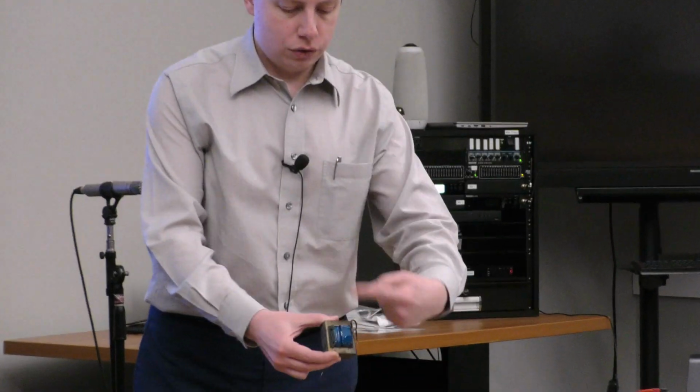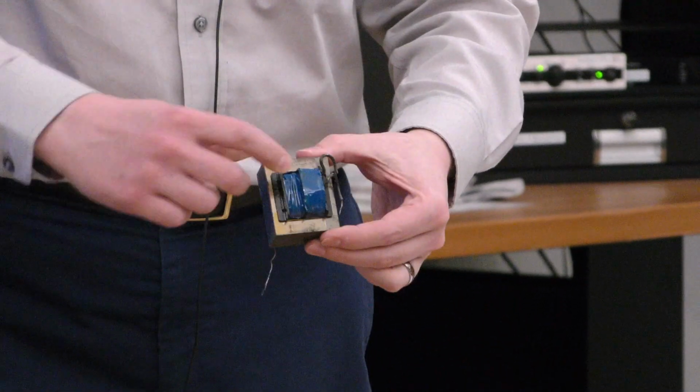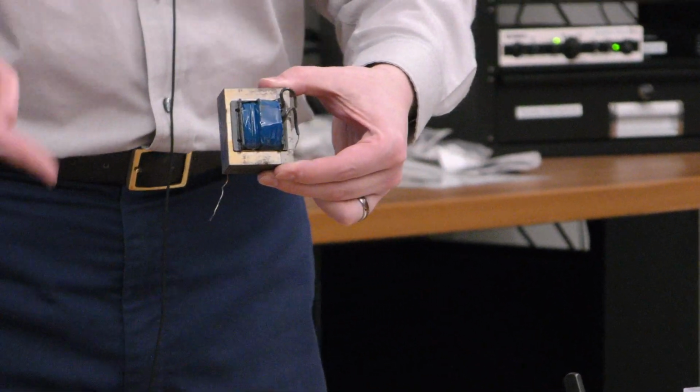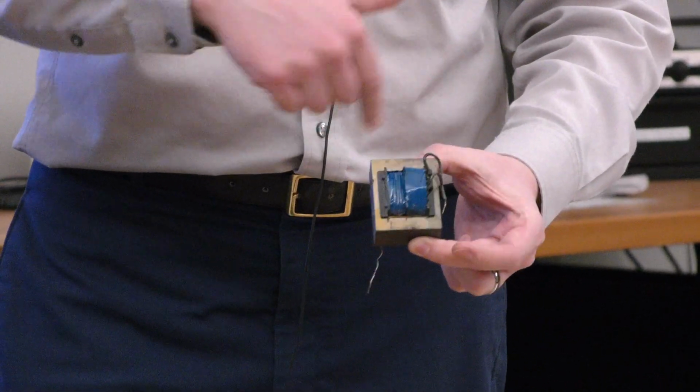Transformers. These are massively important, and I'm surprised that you only get one mention in the book. But a transformer is an inductor of sorts, with two coils, or at least two coils inside, and they're coupled magnetically to each other. This is a good example where you can see this coil, a big coil of insulated wire all wrapped around itself, and here's another coil of wire wrapped around itself, and they share this magnetic core.